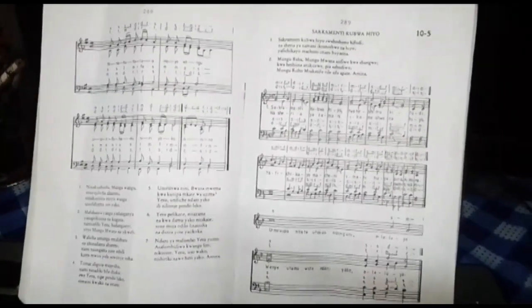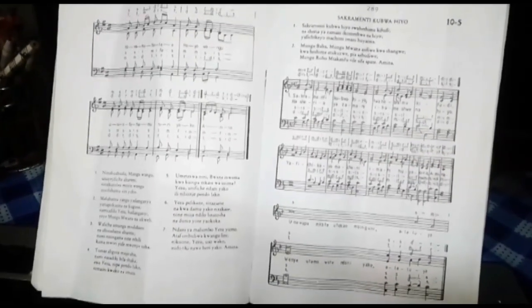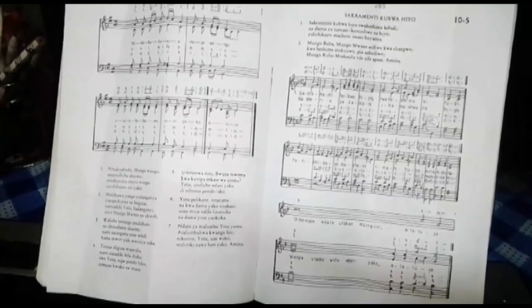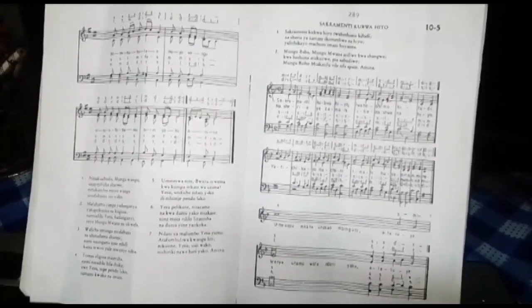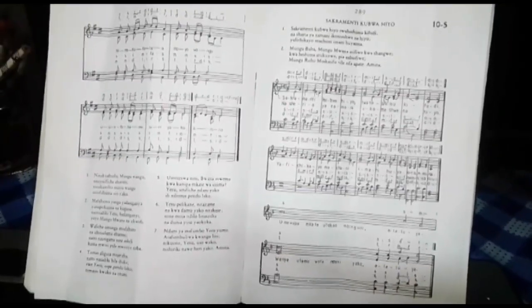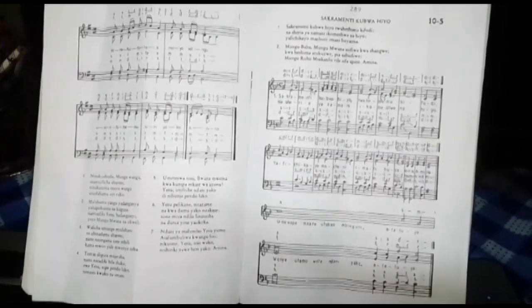Other examples of strophic songs are Chakutumaini Sina. That one has got a stanza and a chorus. And we also have Amazing Grace, which has no chorus. It only has a good flow of stanzas.